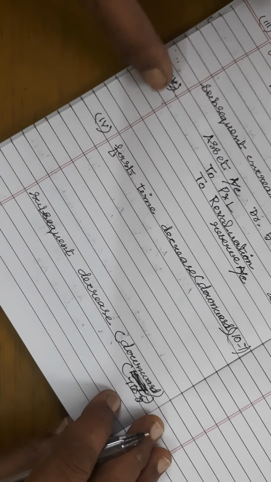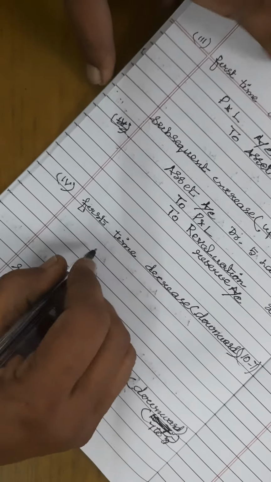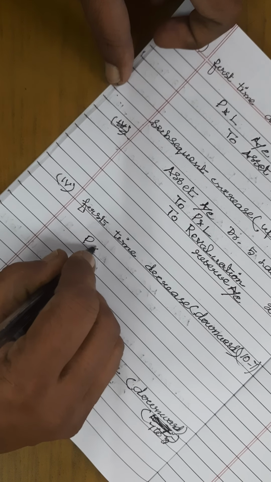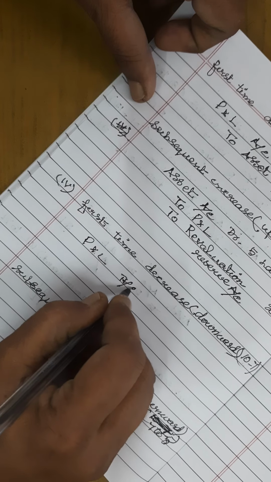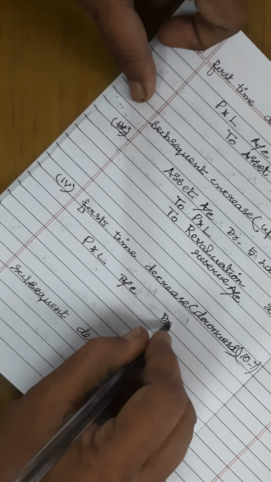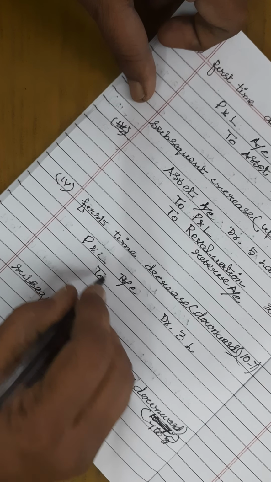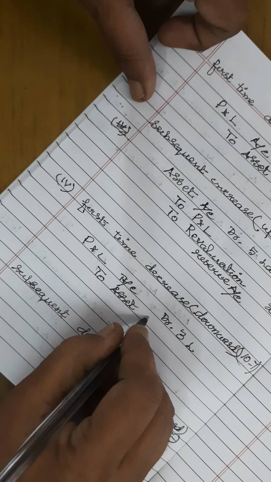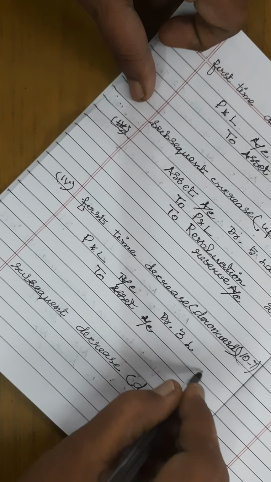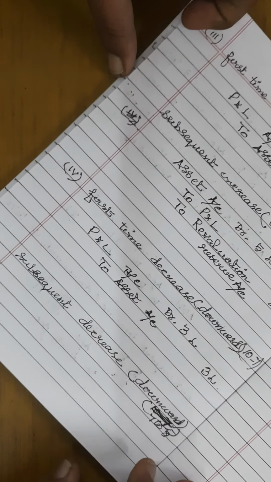Hope it's very clear. Now coming to the last scenario, there was a first time decrease. So what I would have done, we have already seen the P&L account is debited. I have taken this from 10 lakh to 7 lakh. So the P&L account is debited with 3 lakh rupee to asset account. The asset account has to be credited with 3 lakh rupee. There was a first time decrease, so I have done like this. I am writing everything in short.